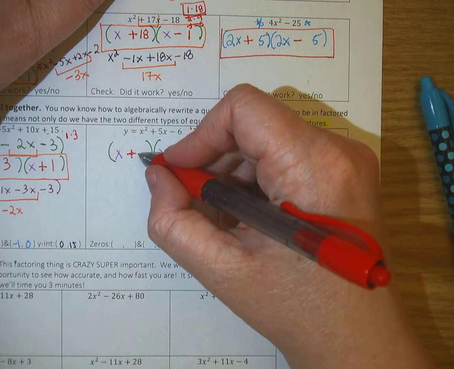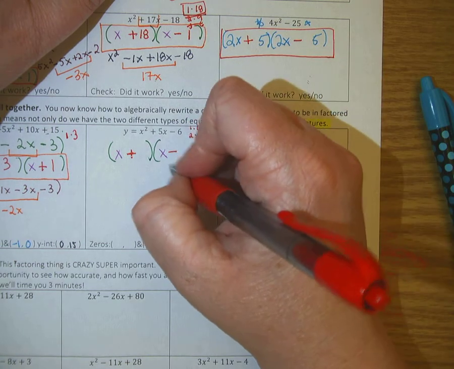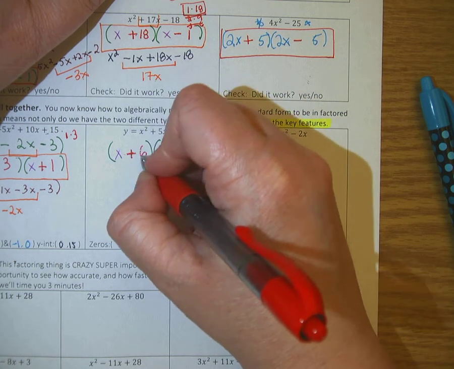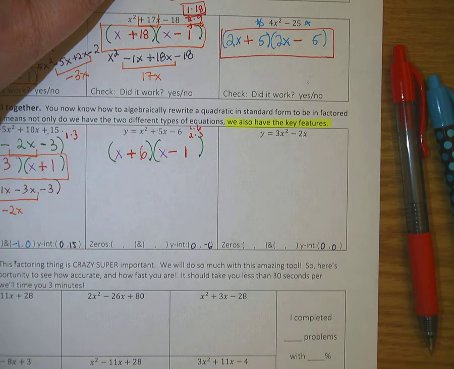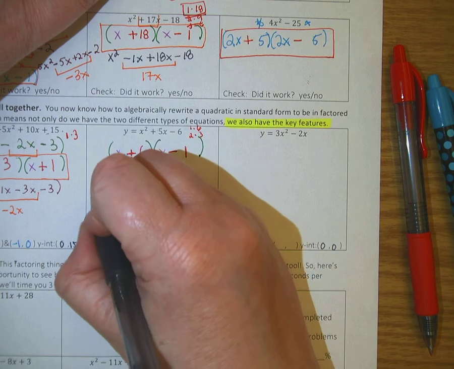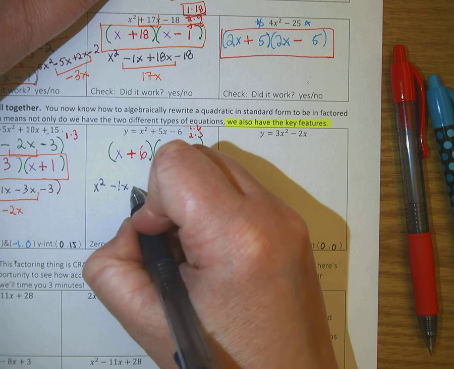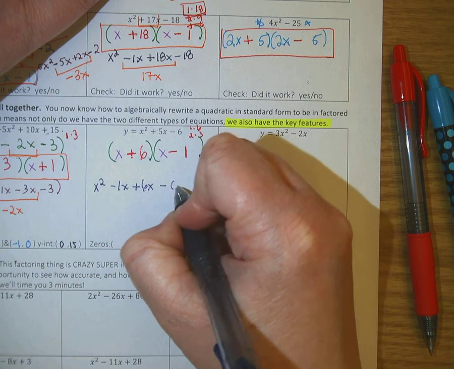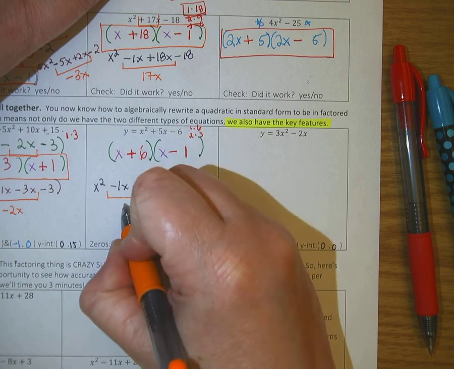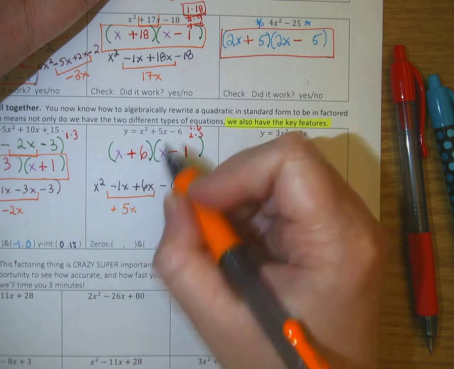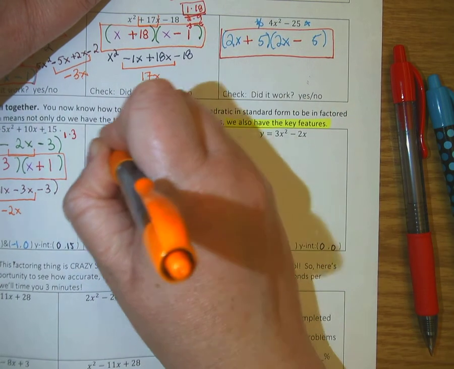And if I put a positive 2 and a negative 3, that's going to give me a negative 1. So I'm going to try the 6 here, because the 6 is bigger, which matches this, and a 1. Okay, and then I'm going to test this. X times x, x squared. X times negative 1 is negative 1x, plus 6x minus 6. Okay, so my inside term is a positive 5x. Does that match what I have up here? Yes. So that is my factored form.